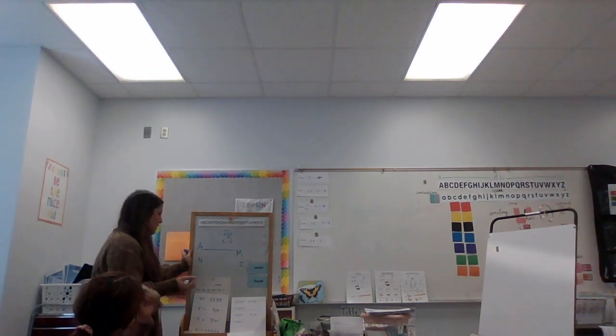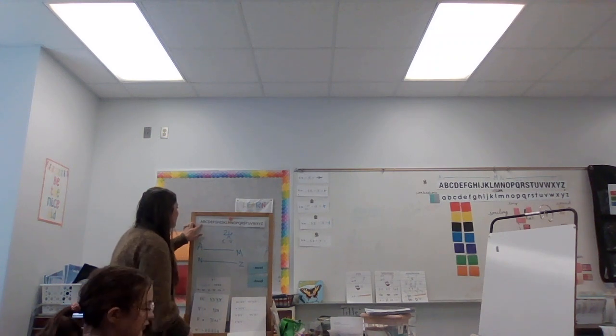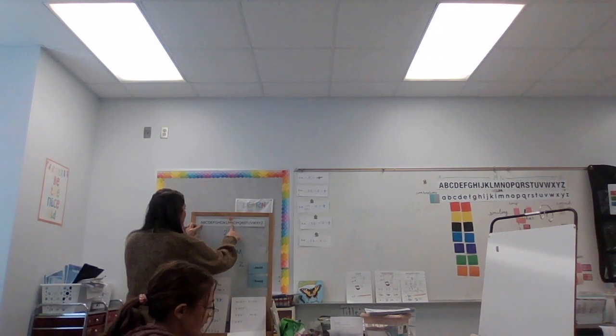A through M is the before half, and we use our left hand to touch a name. N through Z is the after half, and we use our right hand. Beforehand on A, afterhand on N, touch a name.